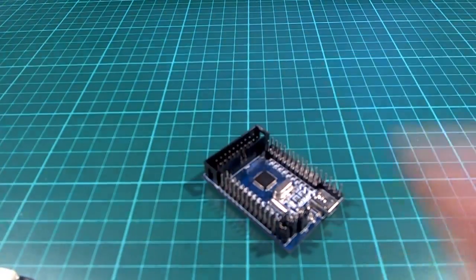Come on, it always seems to be super slow focusing when I come to do the real video. Okay, just forget that. Alright, just trust me, it says the same thing on there.